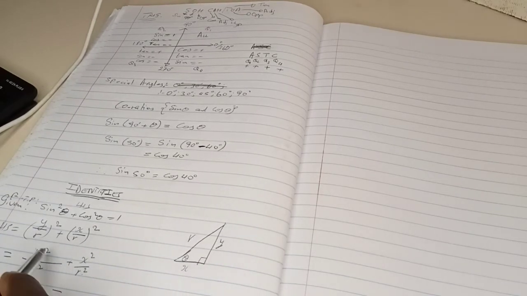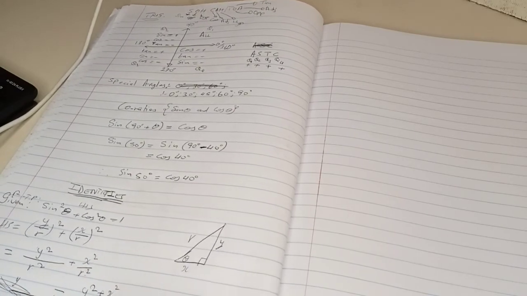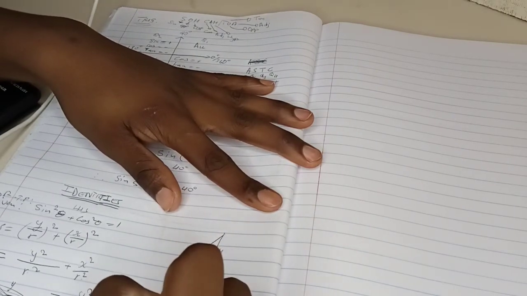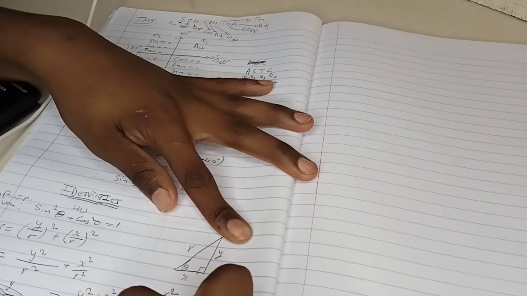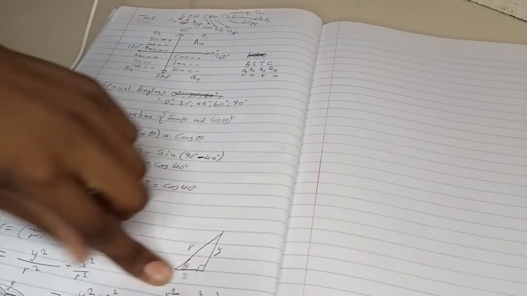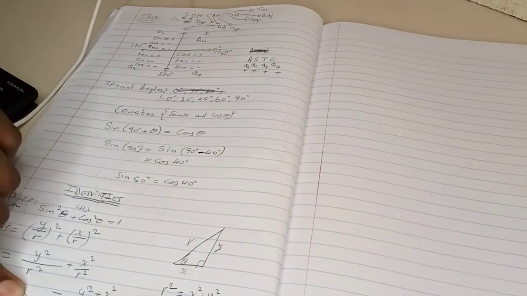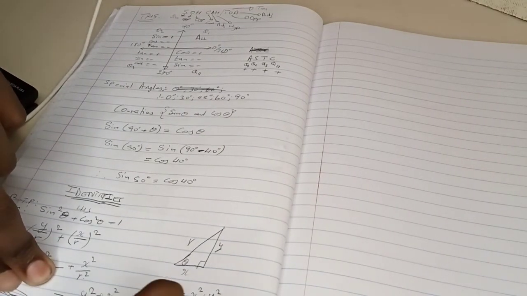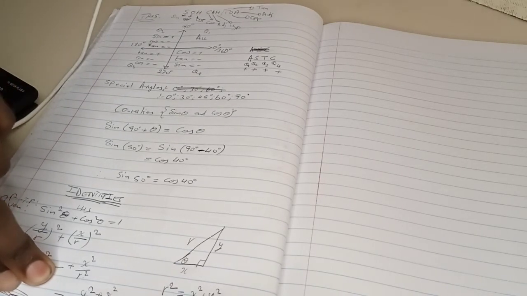So here we have y squared plus x squared, and remember the theorem of Pythagoras states that the square of the hypotenuse, which is r squared, is equal to the sum of the squares of the two shorter sides, meaning r squared is equal to x squared plus y squared. Therefore, this y squared plus x squared over r squared is equal to r squared over r squared, which equals 1.